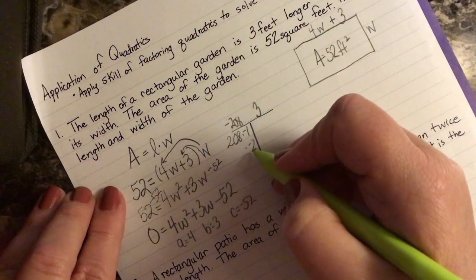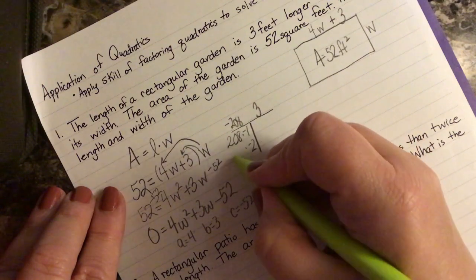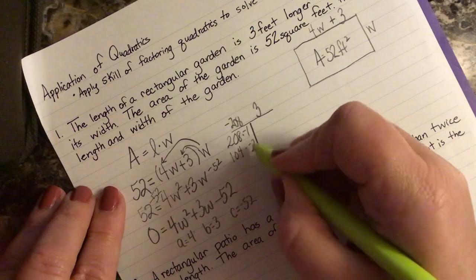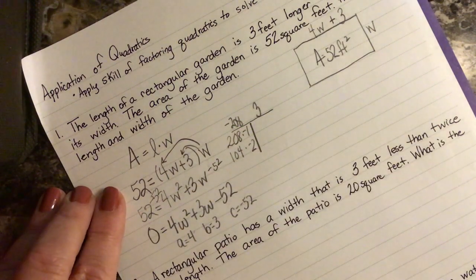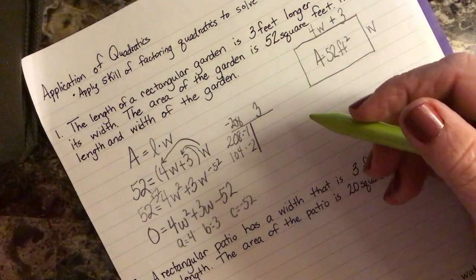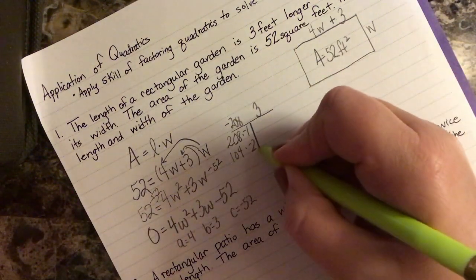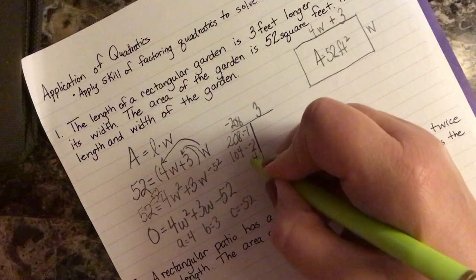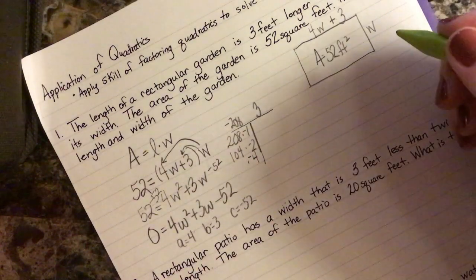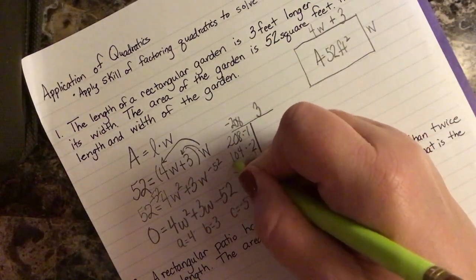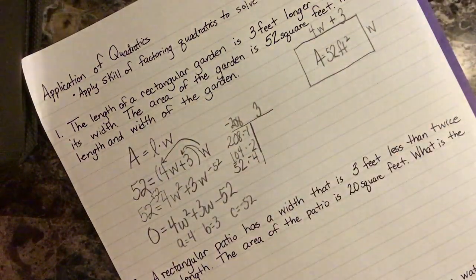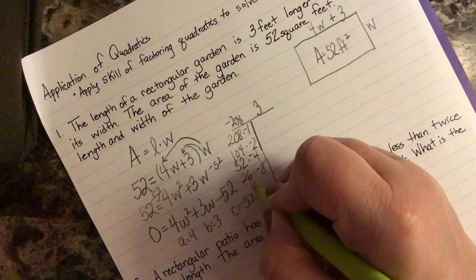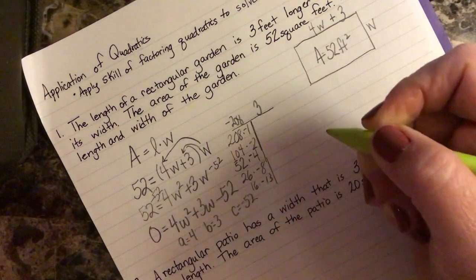So I'm just going down the line. 2 goes into 208 104 times. 3 does not go into 208 because if you add the digits 2 plus 0 plus 8 you get 10, and that's not divisible by 3. 4 will go into 208 52 times. Yes. 5 will not go into 208. I want 16 times negative 13.